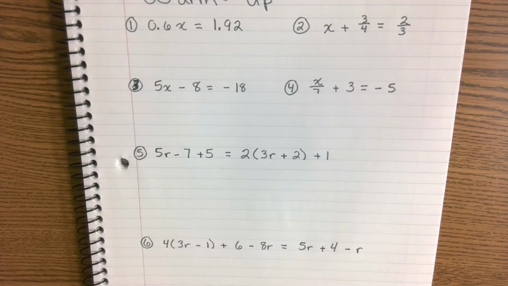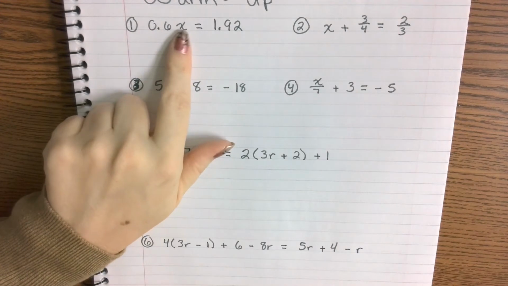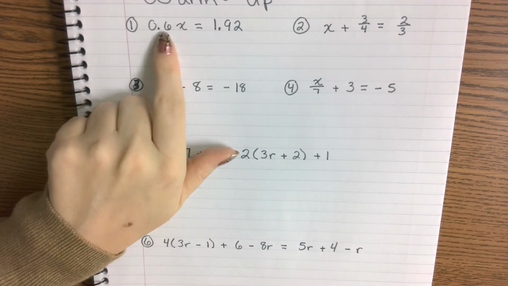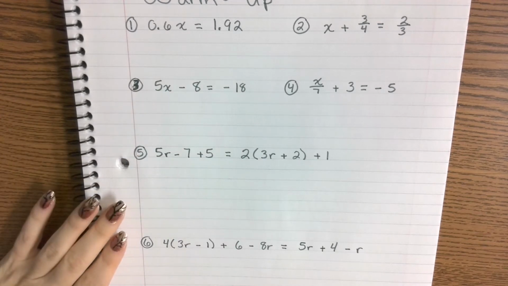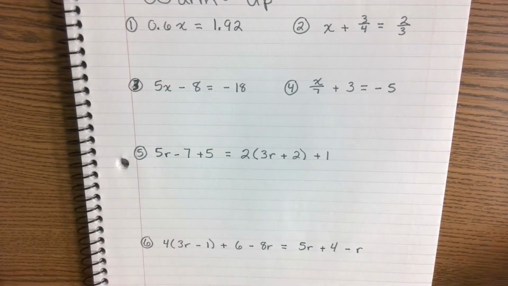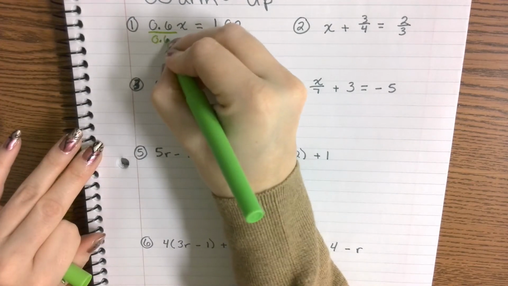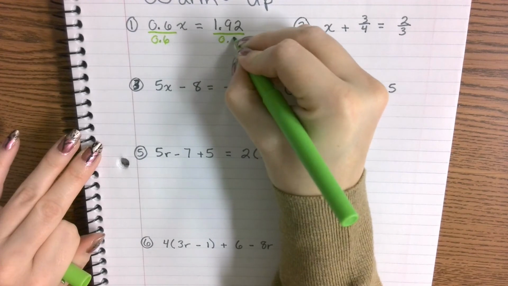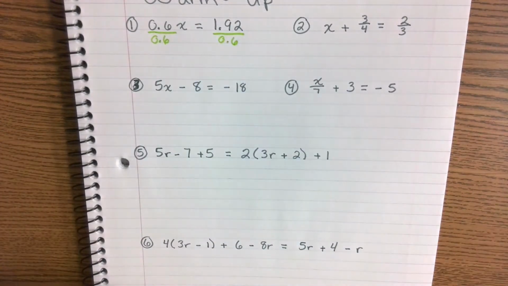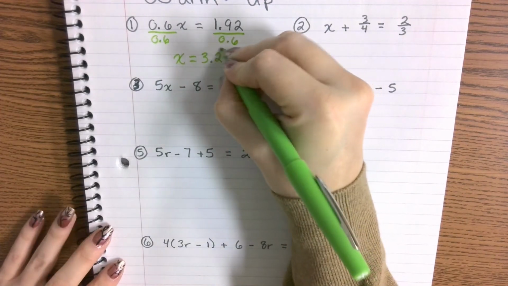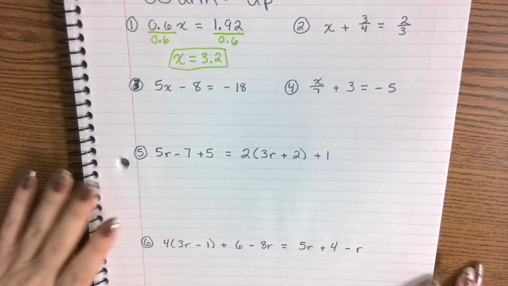Let's go ahead and go over this real quickly so that way you guys can get on to your assignment for today. For problem number 1, when you have the number, a coefficient side by side with the variable, that is a multiplication problem. So what is the inverse to multiplication again, guys? Division. So we should be dividing both sides by 0.6. And when we do 1.92 divided by 0.6, we're going to get that x is equal to 3.2. 3.2 is our final answer for x.